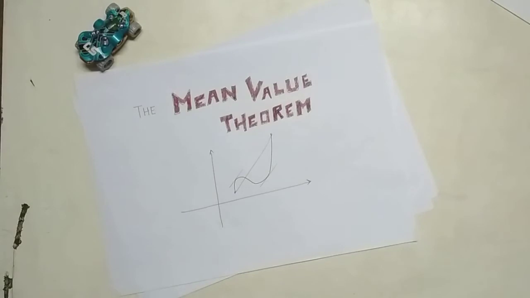As per the mean value theorem, the average speed of the car had to match the instantaneous speed of the car at least once. Now, let us take a look at the formal definition of the mean value theorem and connect it mathematically to our observations.